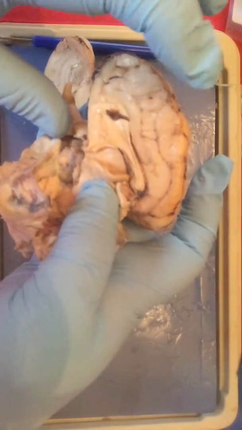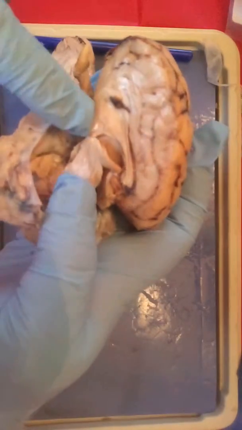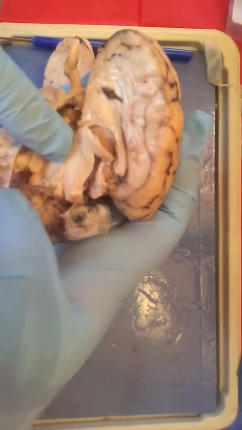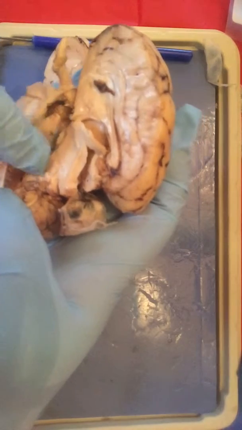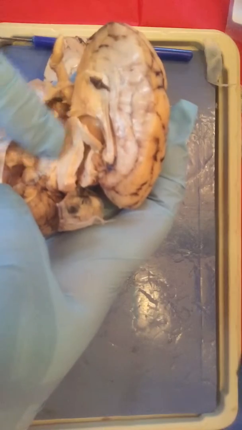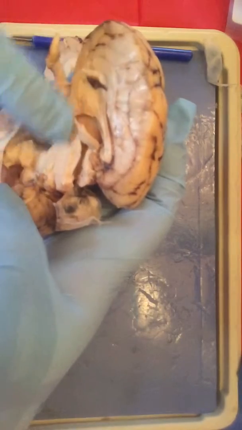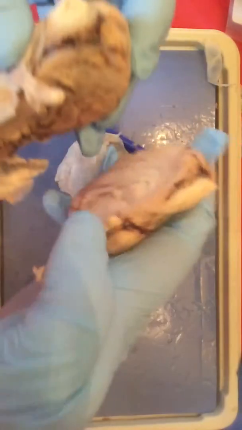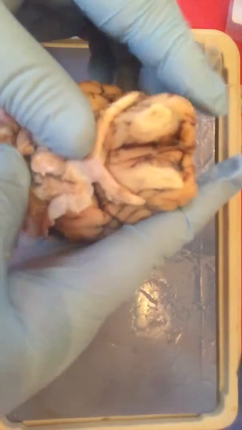Okay. And then you have the midbrain, which is going to be right here. Then you have the pons and the medulla oblongata, which is right here. And those are the structures on the lateral side. Now let's look at the inferior side of the brain. You can put it back together so it's easier for us to see.